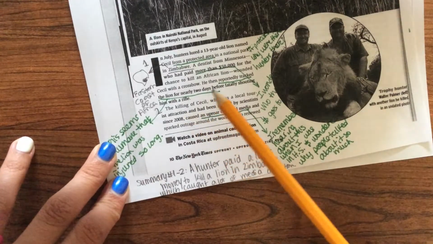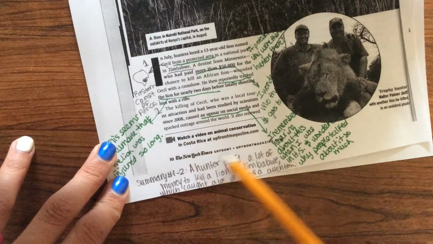Again, I've gone through paragraphs 1 and 2 and I've put in ideas from both paragraphs and given some specifics.